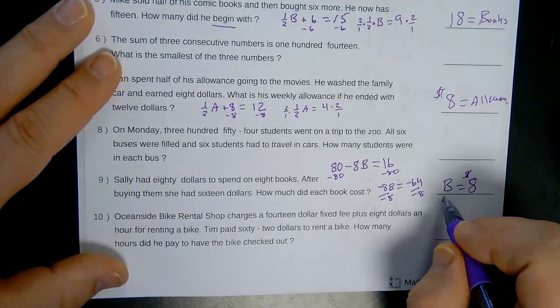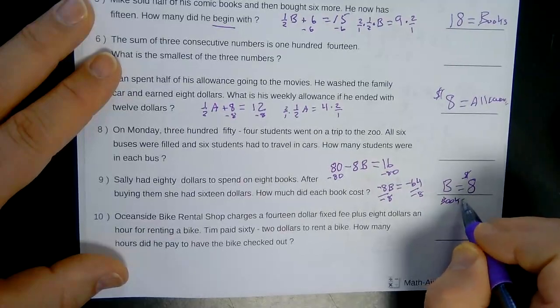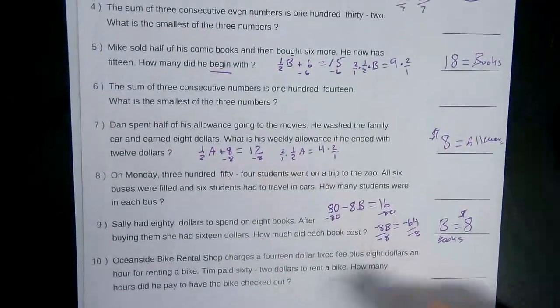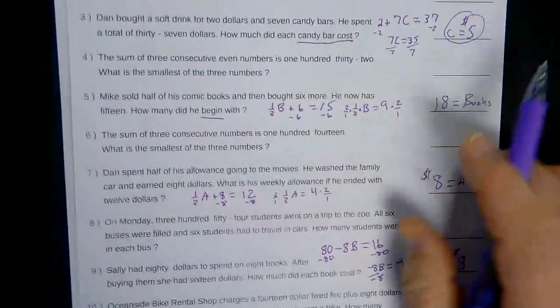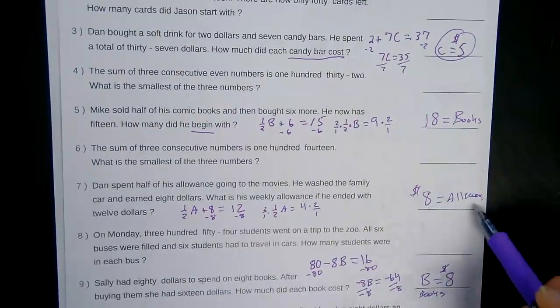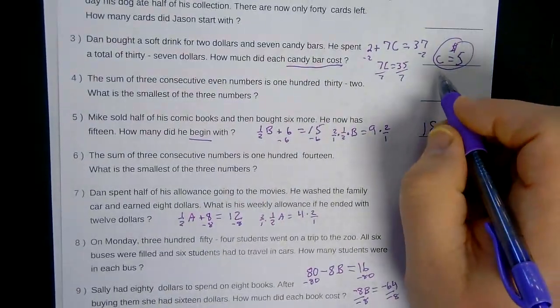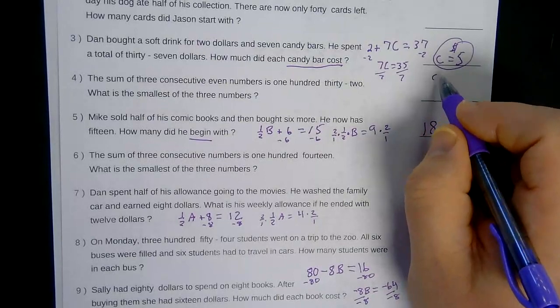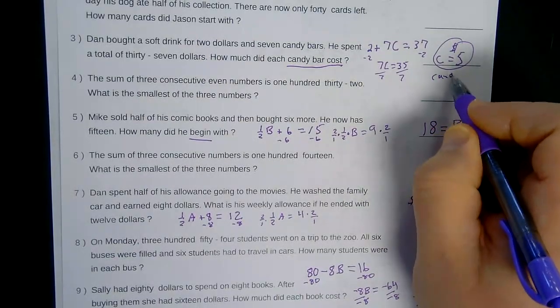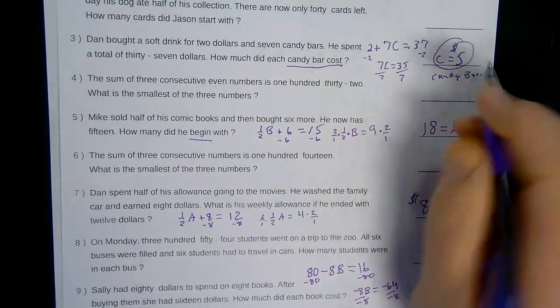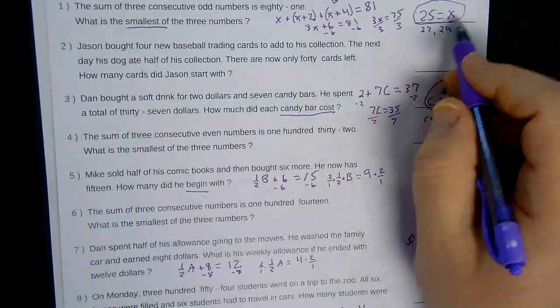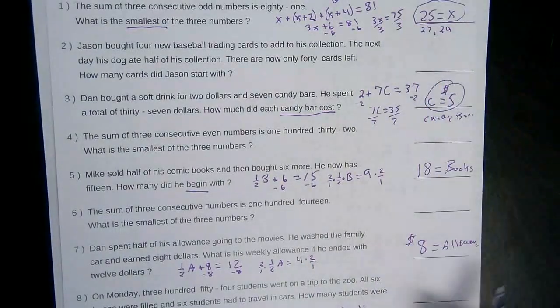Again, B stands for books. It's always good to make sure that you know what your variables stand for. As long as we have books here, allowance, books. C was the price for candy bar cost, right? So that's a candy bar. And X was the integer, the lowest integer was 25.